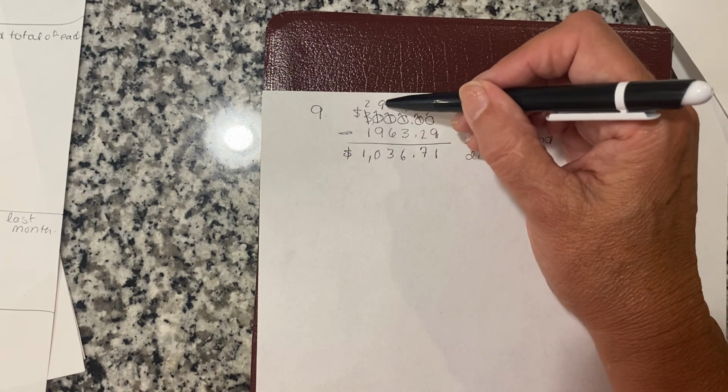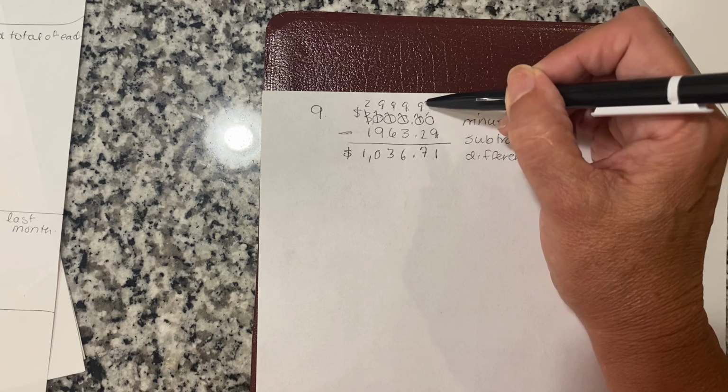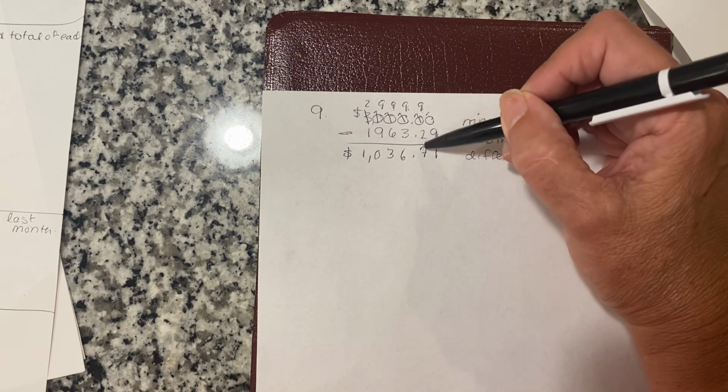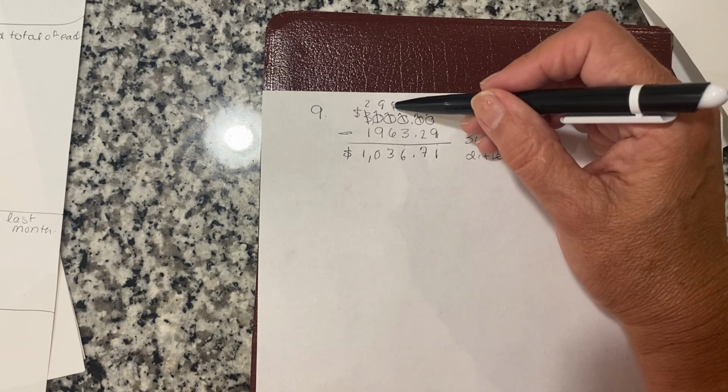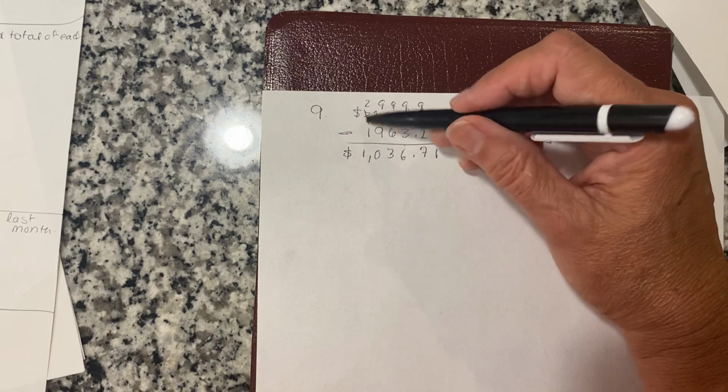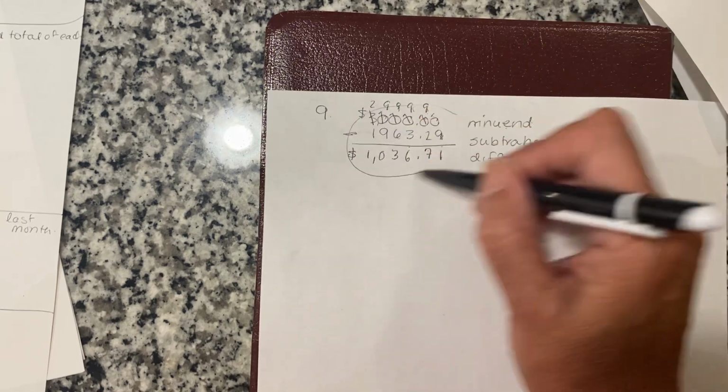Then make this a 10, make this a 9, make this a 9, make this a 9, and this a 9. And so then this is a 10. So 10 minus 9 is 1, 9 minus 2 is 7, 9 minus 3 is 6. 9 minus 6 is 3, 9 minus 9 is 0, and then 2 minus 1. Just make sure you know how to do that.